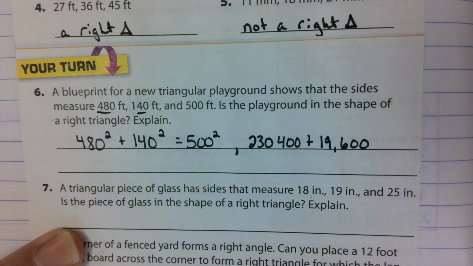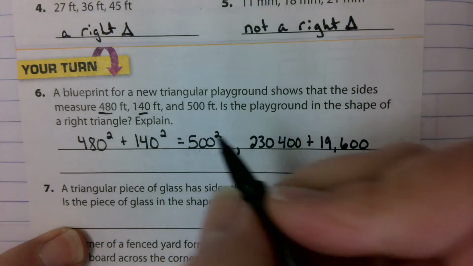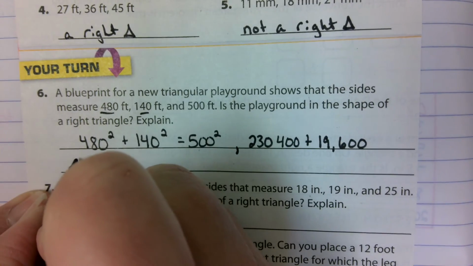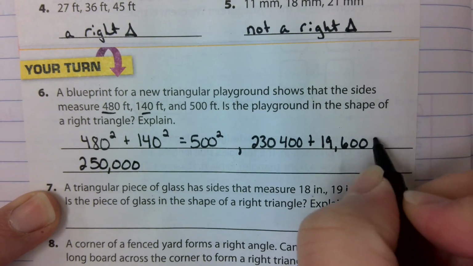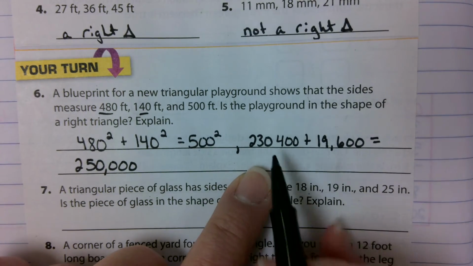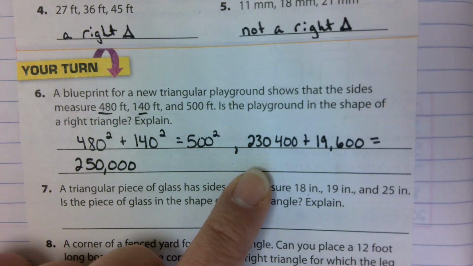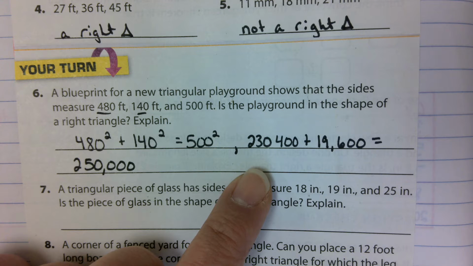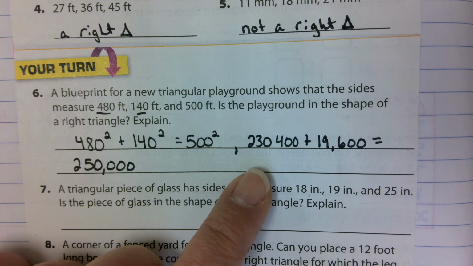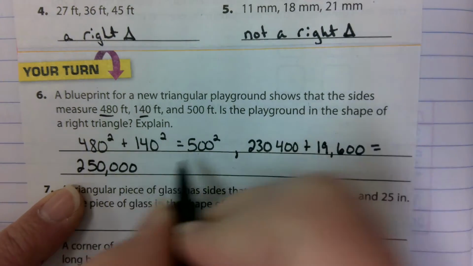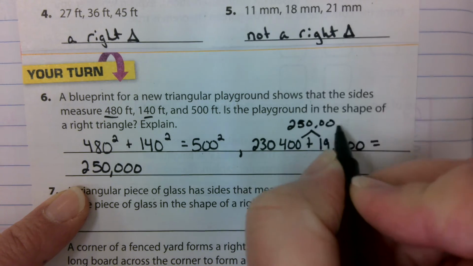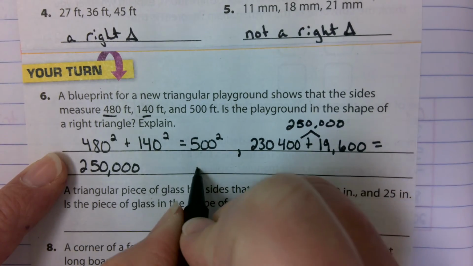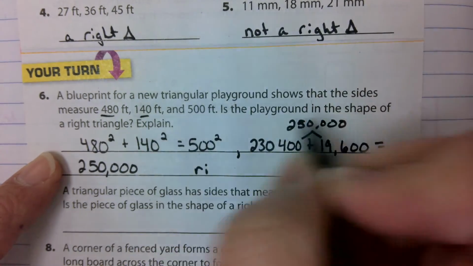And then let's look at our 500 squared. 500 squared is 250,000. So let's add 230,400 plus 19,600. And look at there, we get 250,000. So that is true. We have a right triangle because of all that math there.